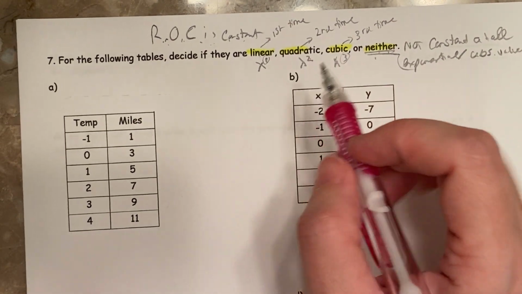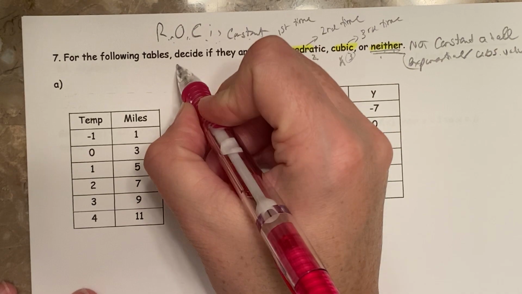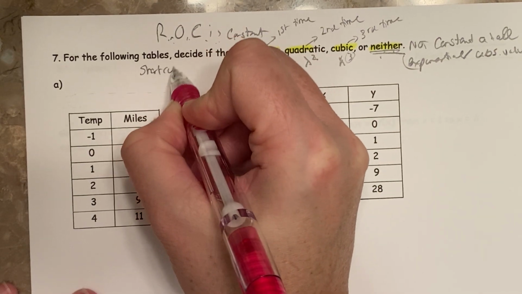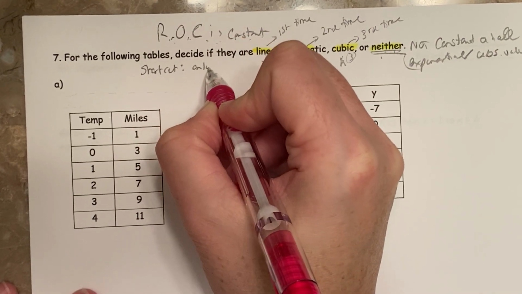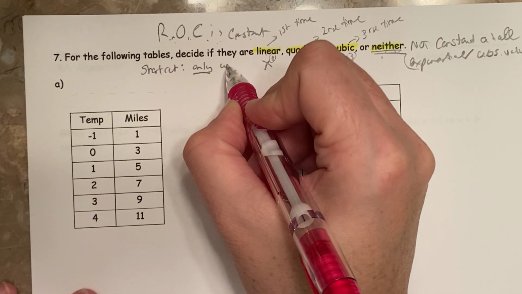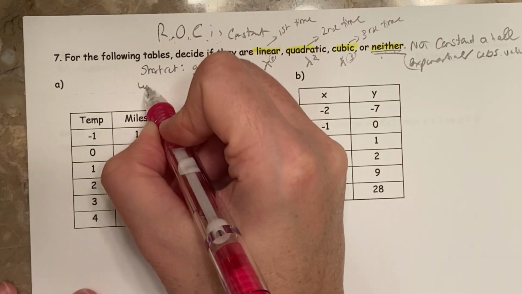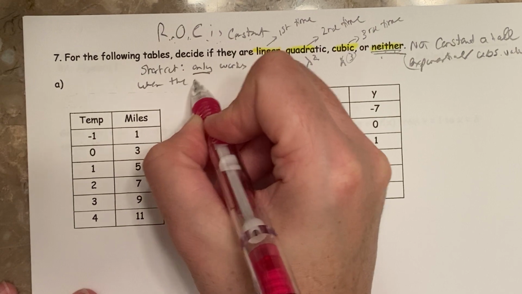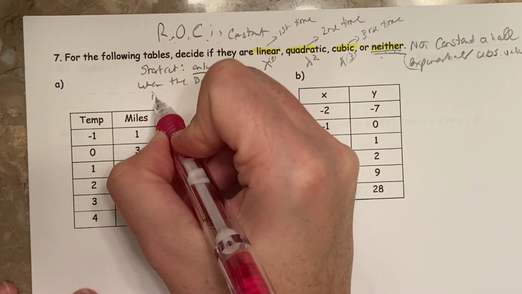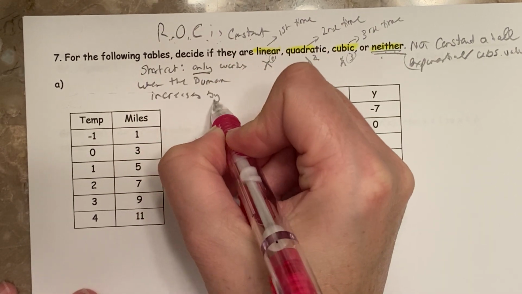So now I'm going to show you a shortcut, kind of like what I did on the previous page, but you have to know that this shortcut only works when the domain increases by 1.